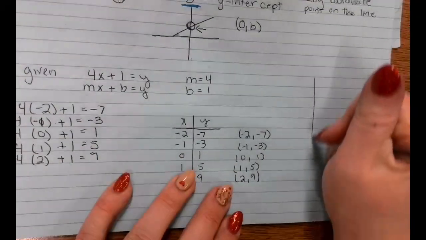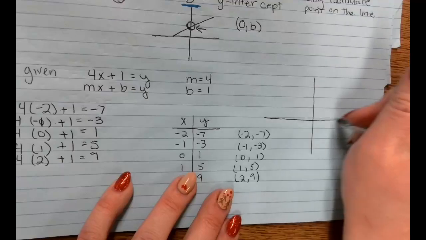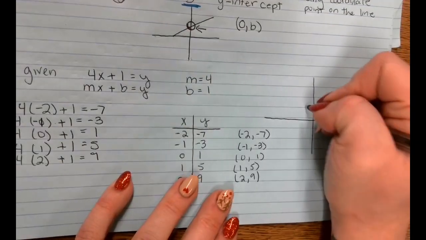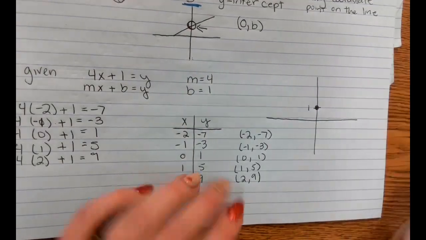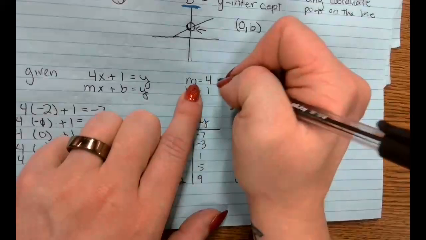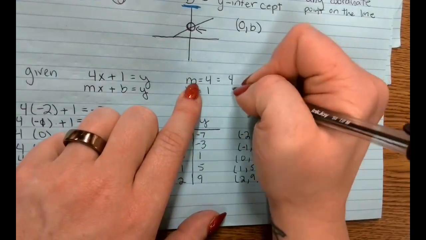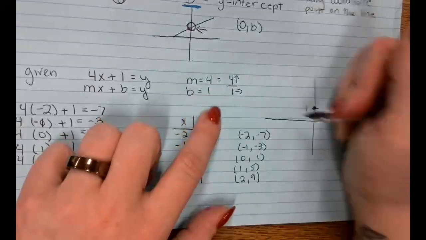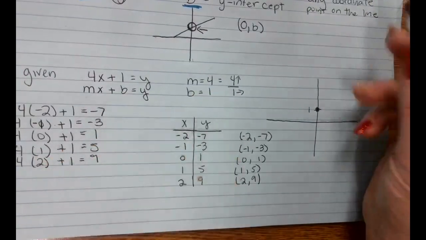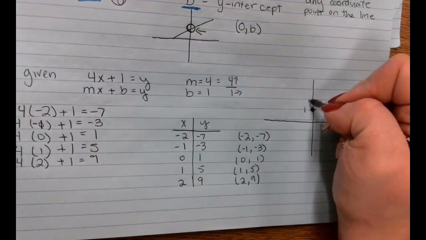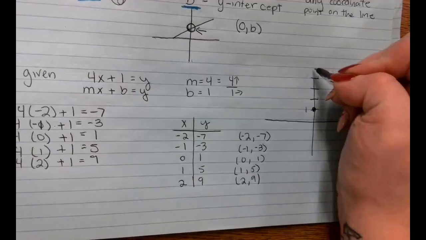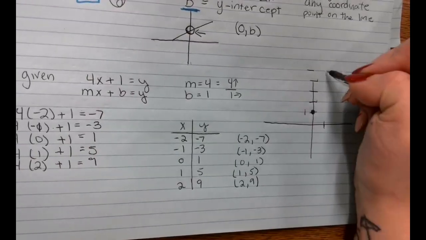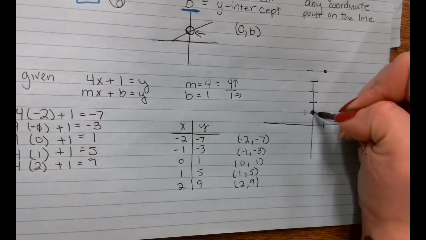You can also just have your coordinate plane and then graph your y-intercept, which is 1, and then do your slope, which is rise over 1. But a lot of times people forget that this is actually over 1, so they get distracted and they just go up and down. It needs to be at a diagonal. Let's do that. 1, 2, 3, 4. And I'll go right 1. There's my other line.